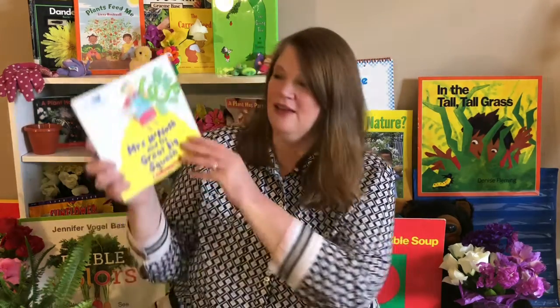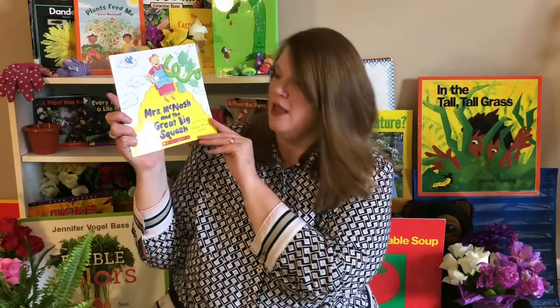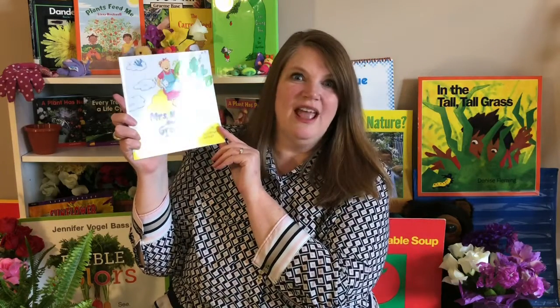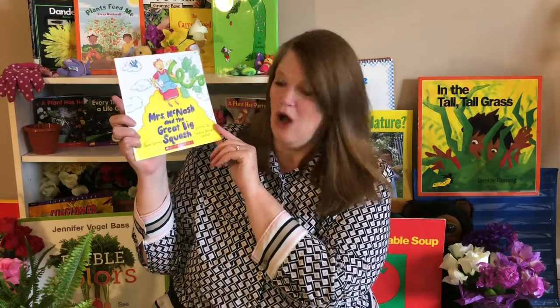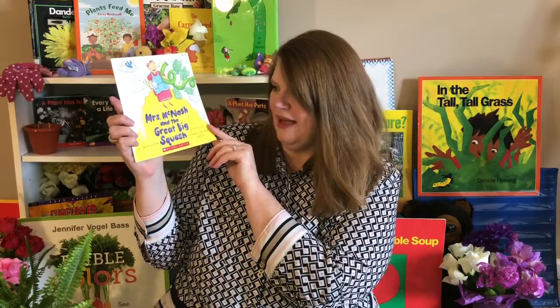Today I have a story for you about something that starts growing from a seed and grows and grows until it's very, very big. This is a fiction story, so we know this is a made-up story because this plant is going to grow super fast and super big. Our book is Mrs. McNosh and the Great Big Squash. And it's written by Sarah Weeks.